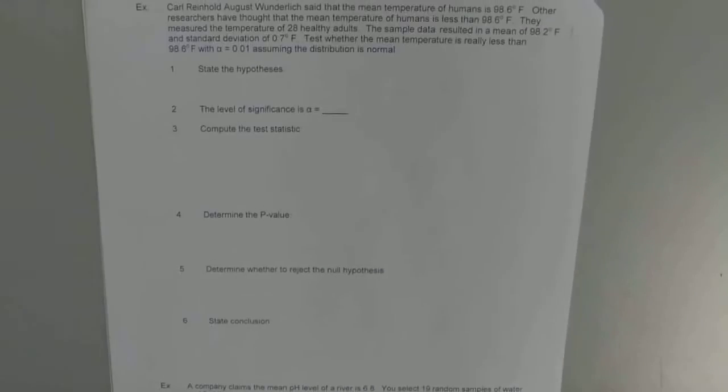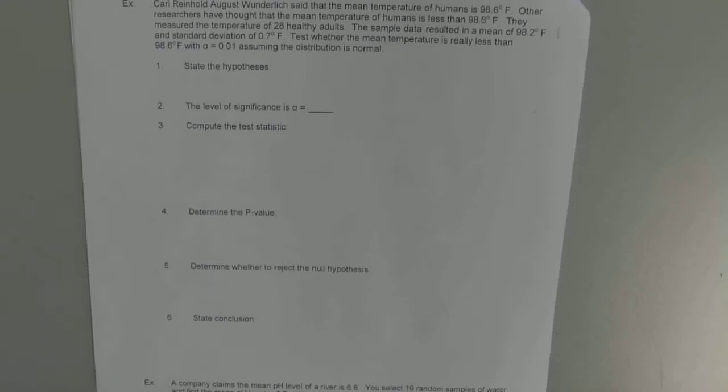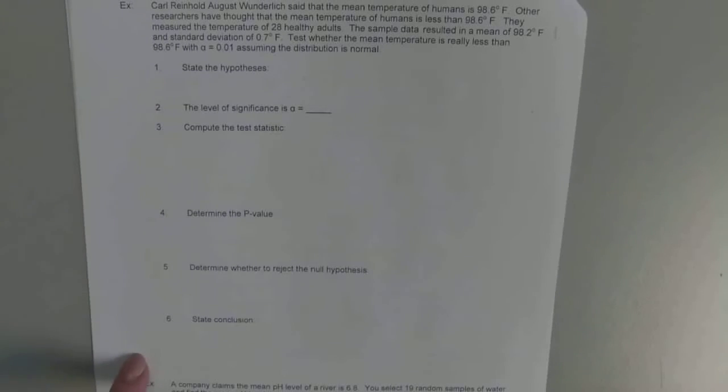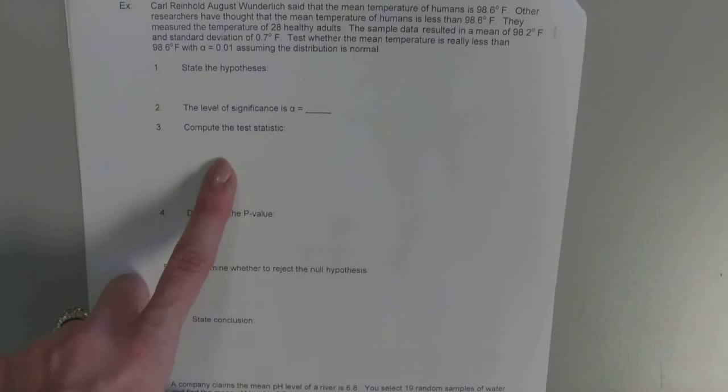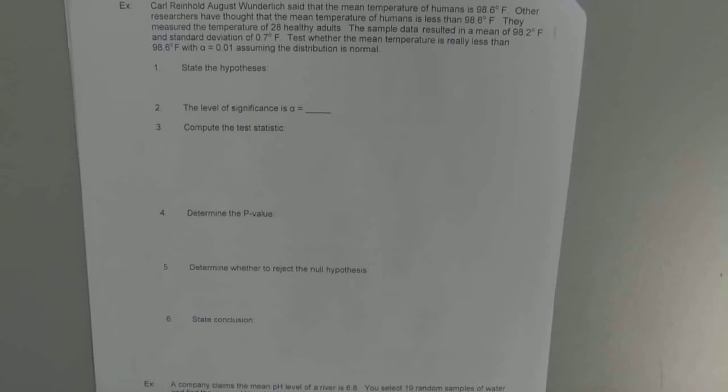What you're going to notice is I don't even give you steps or anything because they're the exact same steps. Nothing is new. We're still doing 1 through 6. The only difference is when we go to do our test statistic, we're going to use that t-value formula.